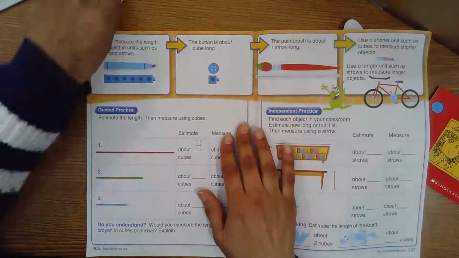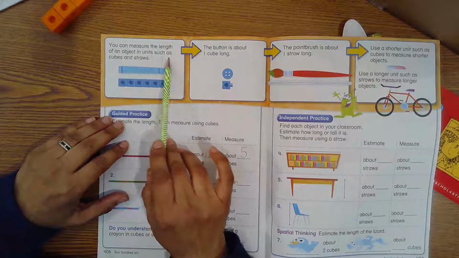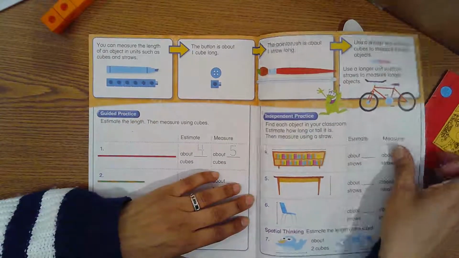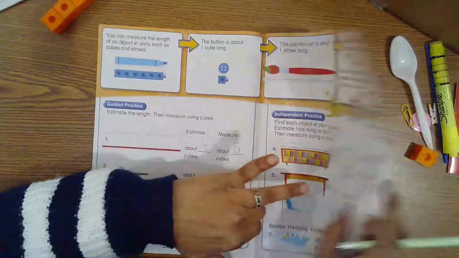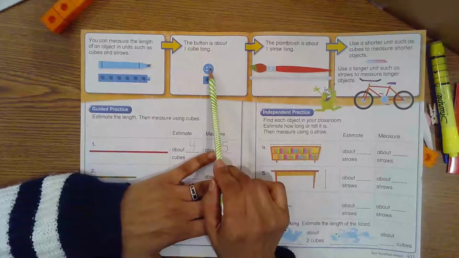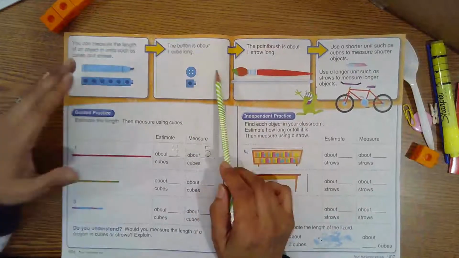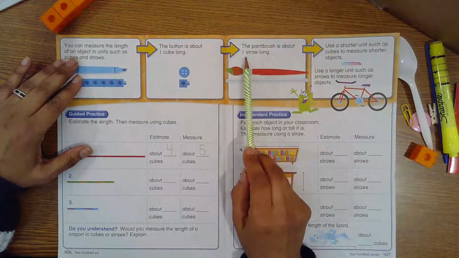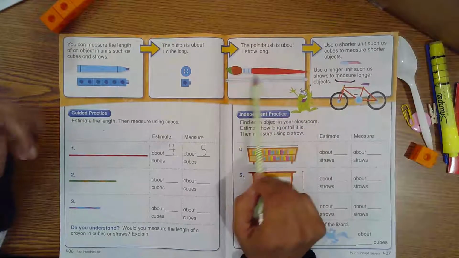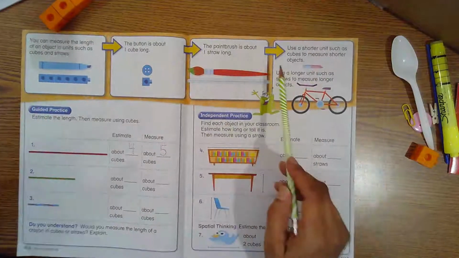All right, for example, you can measure the length of an object in units such as cubes or straws. So of course, if I have markers or crayons, I can use cubes. All right, the button is about 1 cube long. Again, if you have a bigger or smaller button, the size will vary and your measurement will be different. A paintbrush is about 1 straw long. So you can use a paintbrush, a marker, pencil, a book, bigger book, notebook, sheet of paper, a ruler.